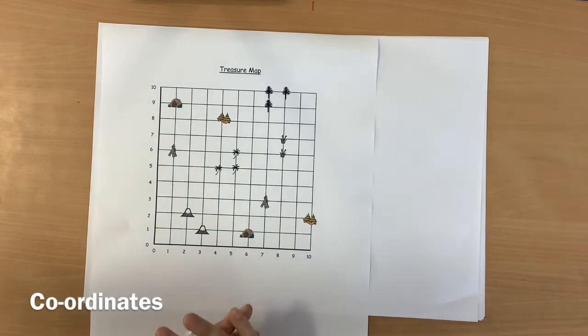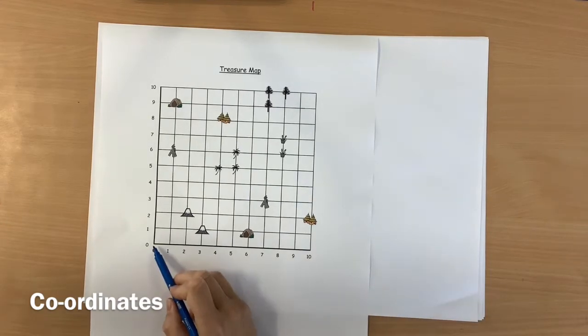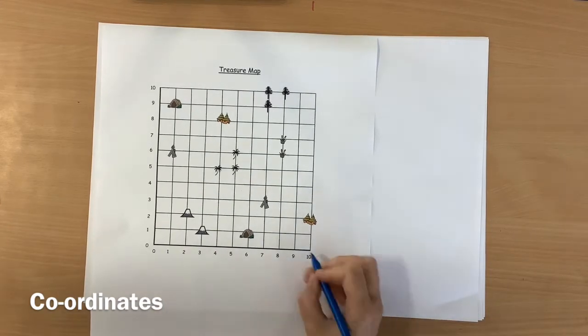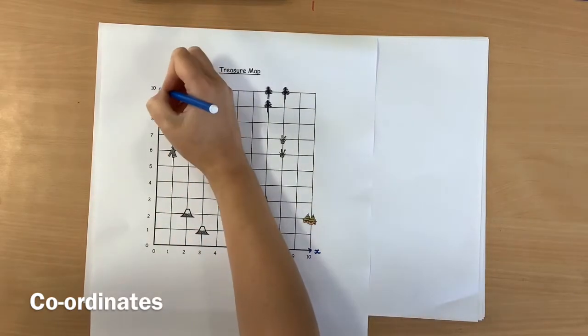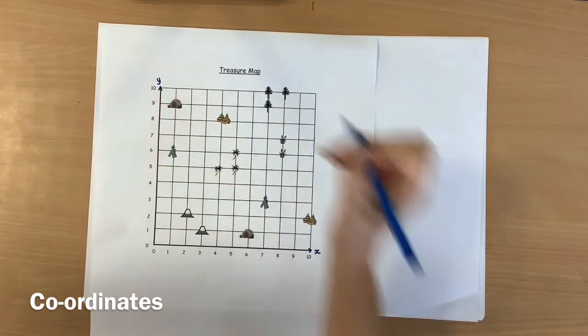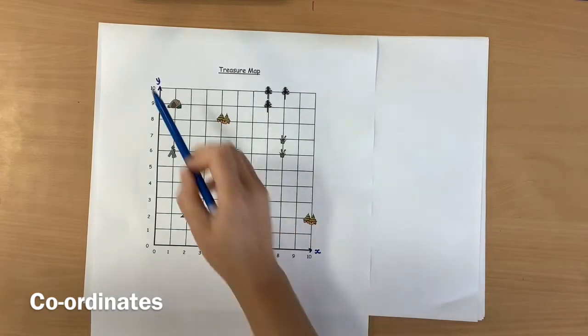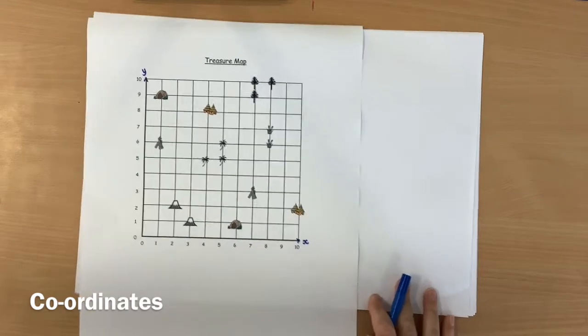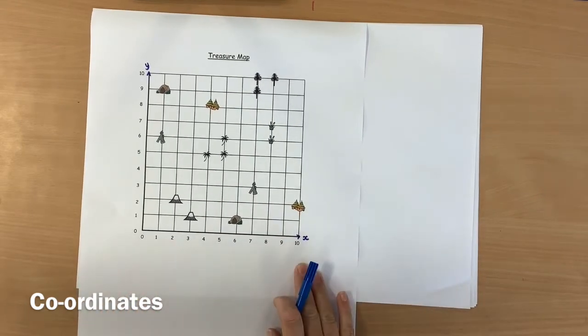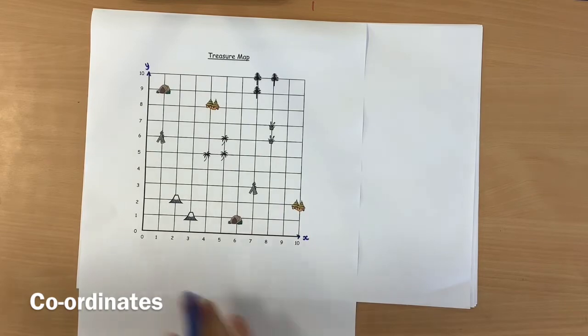So we're going to start with a grid in what we call one quadrant, which is just positive numbers to start with. This axis along the bottom, this horizontal axis, is sometimes called the x-axis. The vertical axis is sometimes called the y-axis. You remember that x comes before y in the alphabet, so we use x before y. Or lots of people use "along the corridor, then up or down the stairs" to remember that they go along first and then up or down.